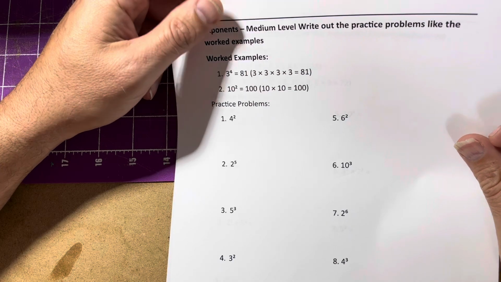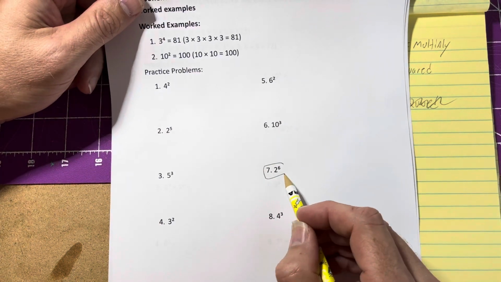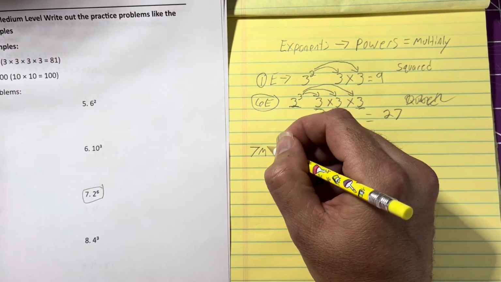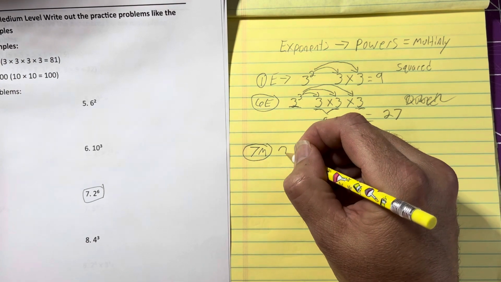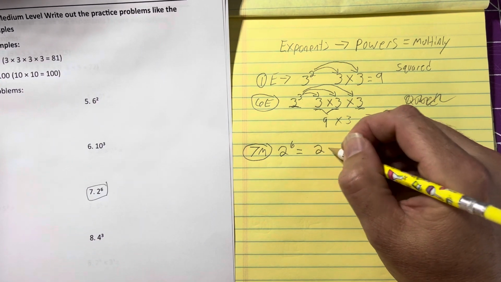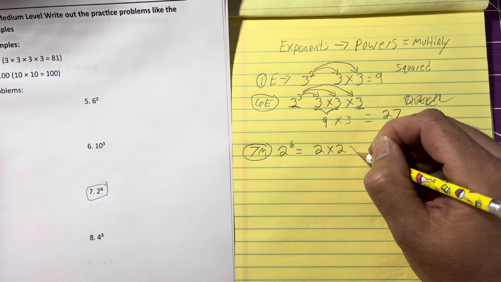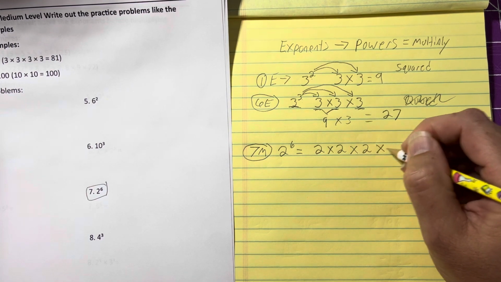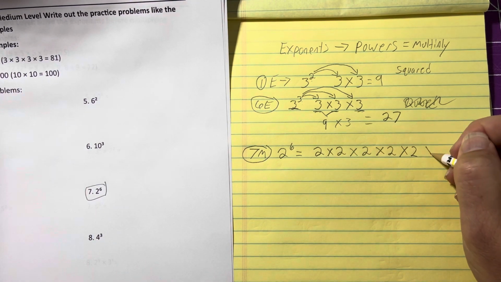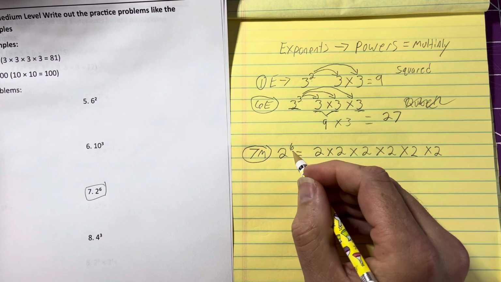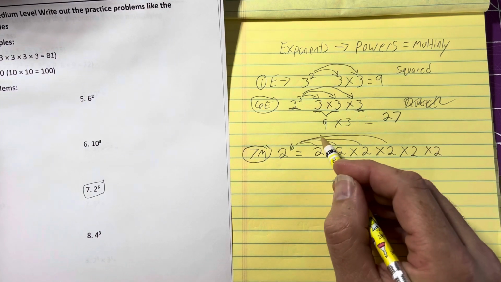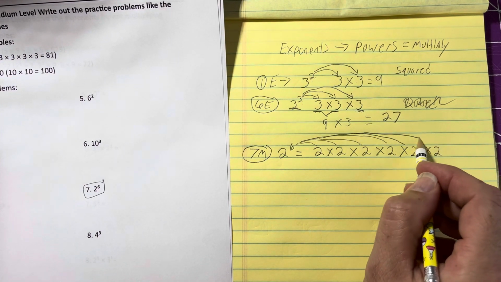And let's go, oh, here's a good one. 7 medium, 2 to the 6th. That one's a little bit longer. So 7 from the medium section, we have 2 raised to the 6th power. That means we have 2 times 2 times 2 times 2 times 2. 1, 2, 3, 4, 5. One more, times 2. So I have 6.